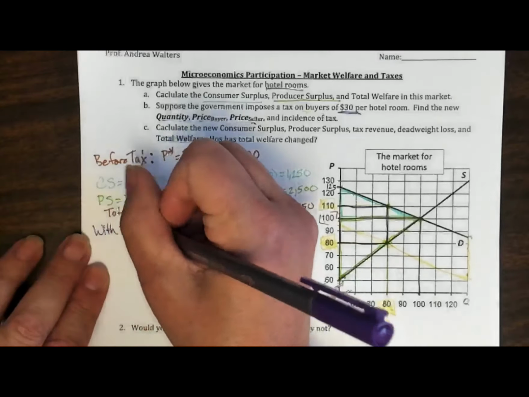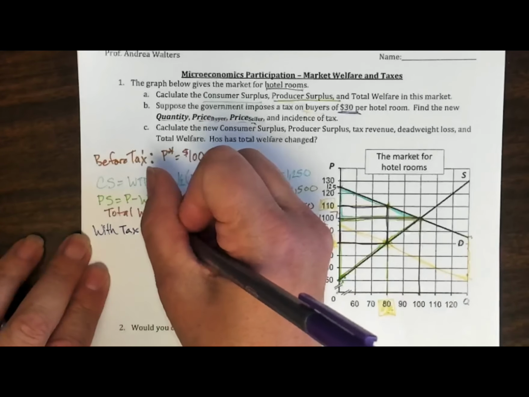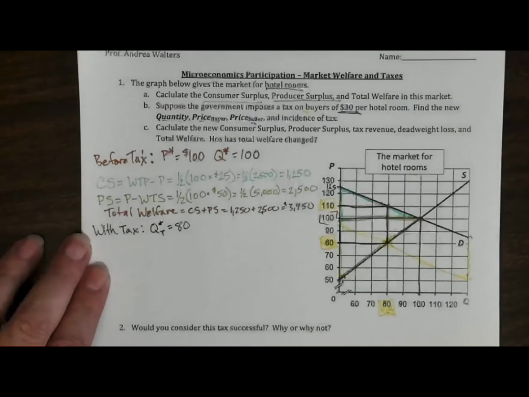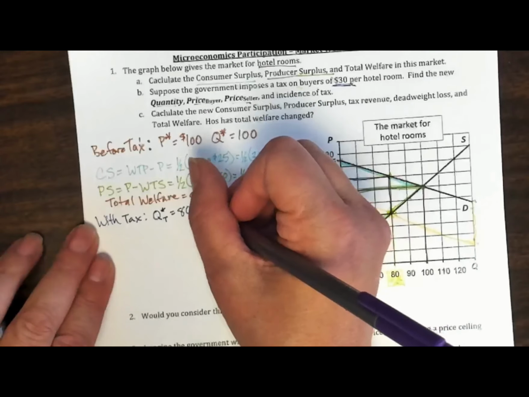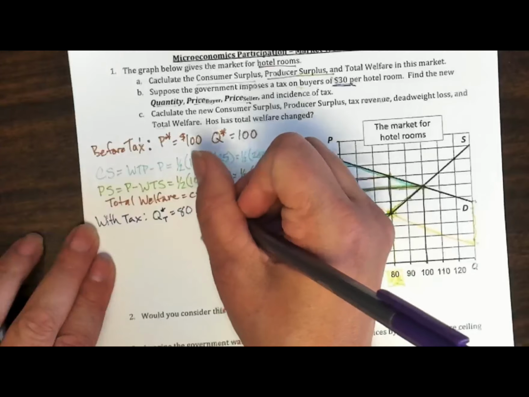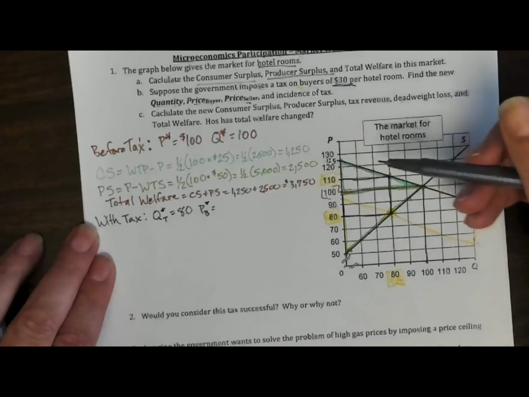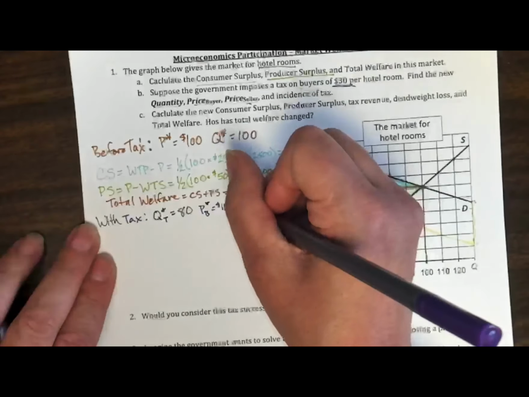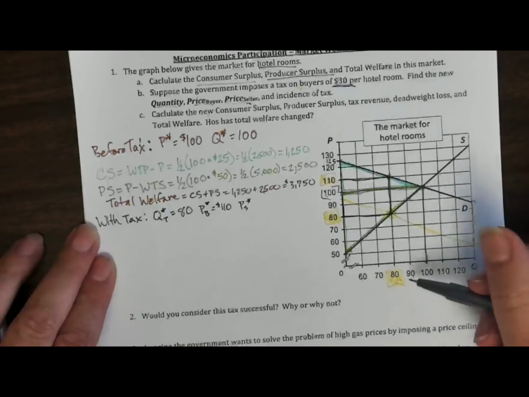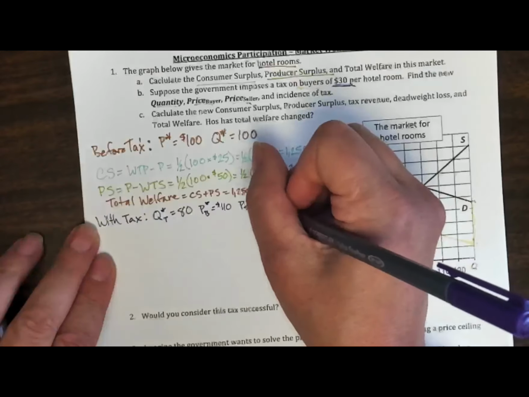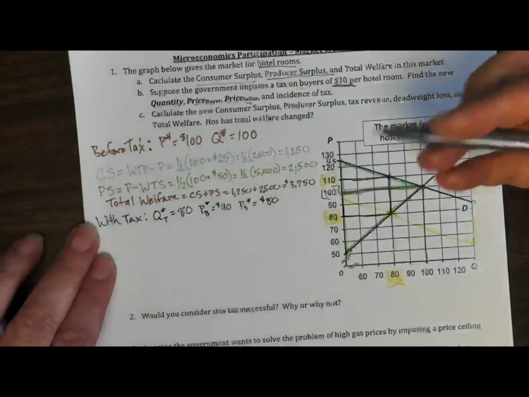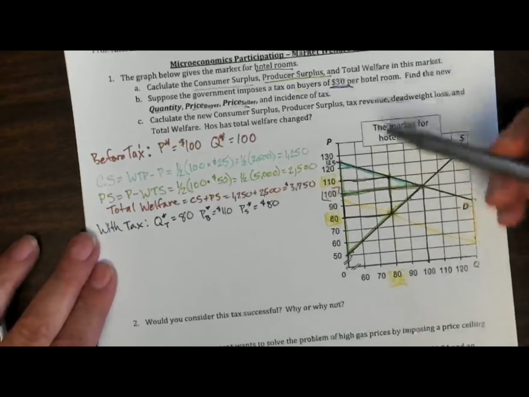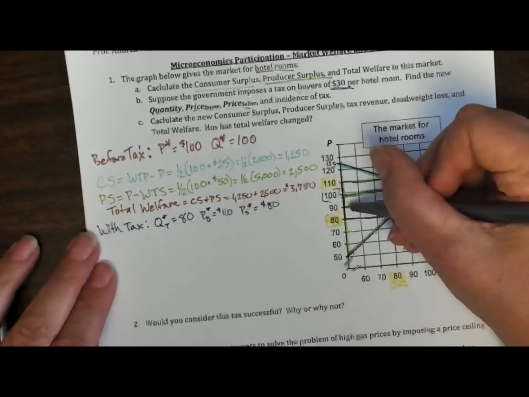we are going to see that the new Q star, or the new equilibrium quantity with the tax, is going to be 80 hotel rooms. We're going to see the price that buyers pay in this new equilibrium is going to be this higher price of $110. And the price that sellers get when they rent these hotel rooms out is only going to be $80. And this makes sense if you double check, because the difference between 110 and 80 is $30. That's the size of the tax, $10, $20, $30.